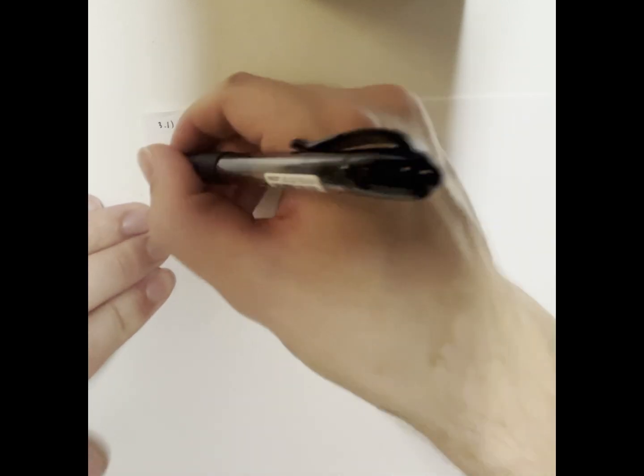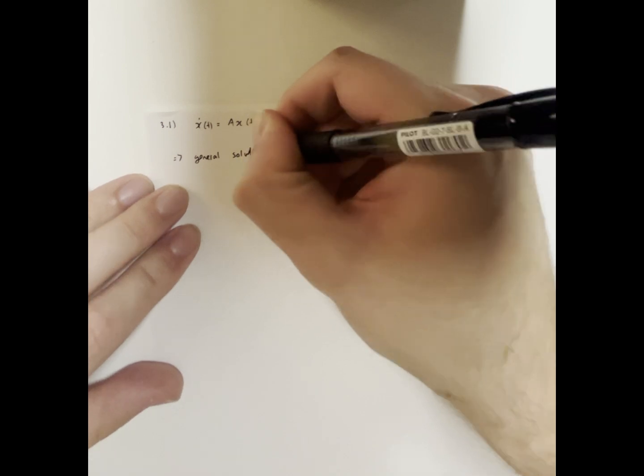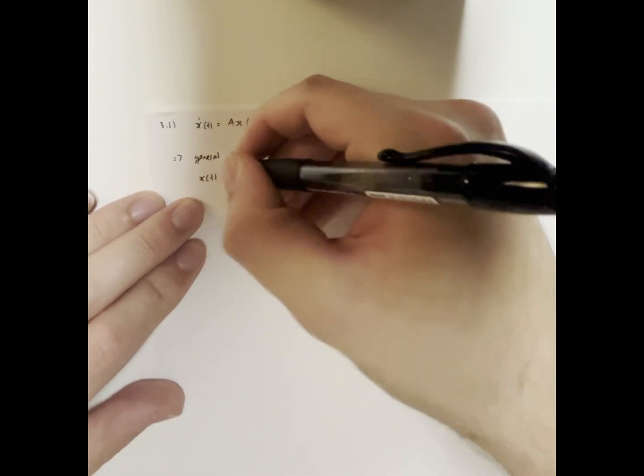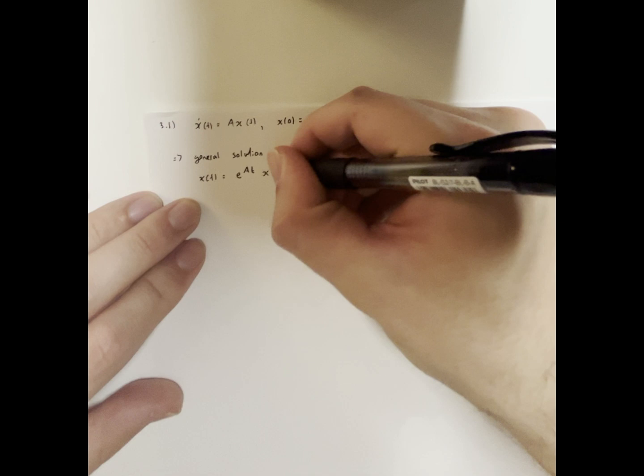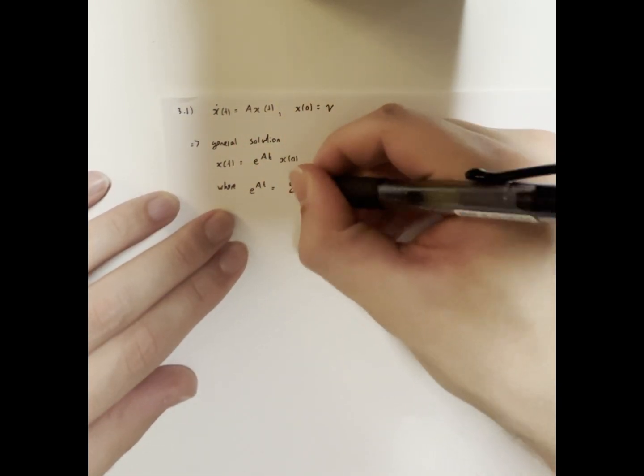To find the solution of x dot of t equal to A x of t with initial condition v, we can use the general solution of a linear time invariant system, which is the matrix exponential times the initial condition.